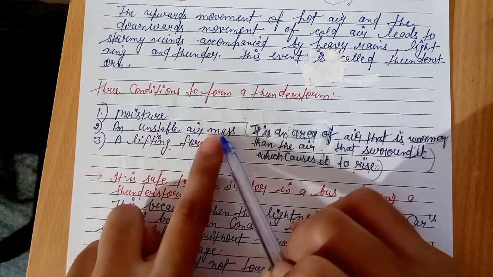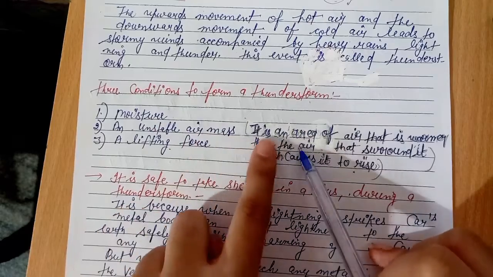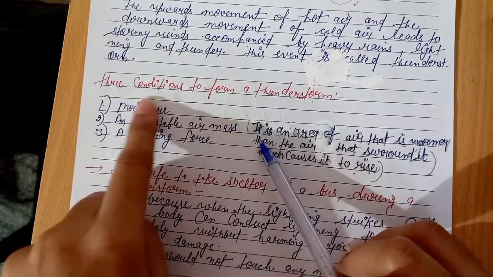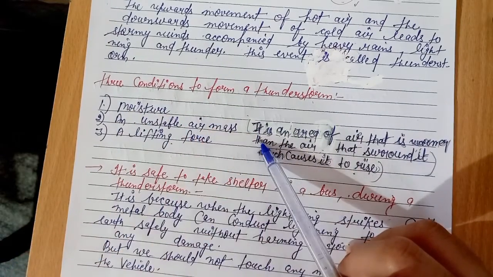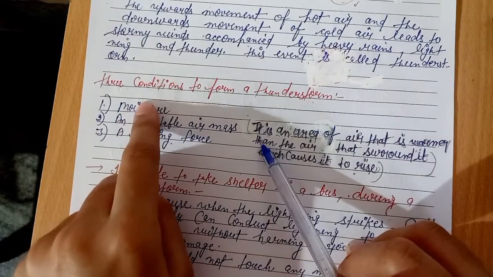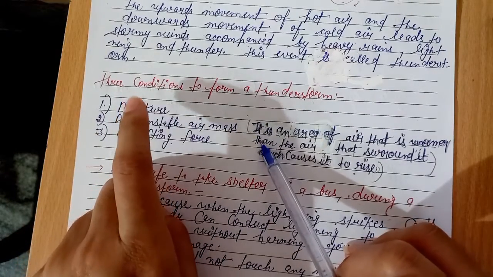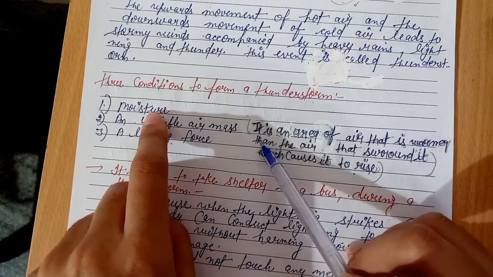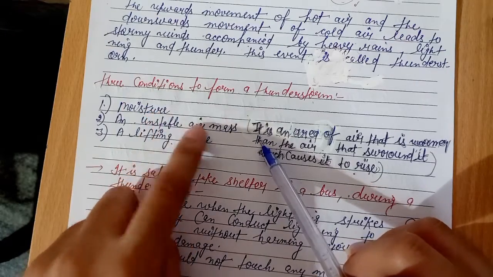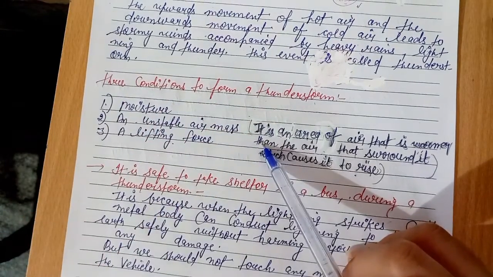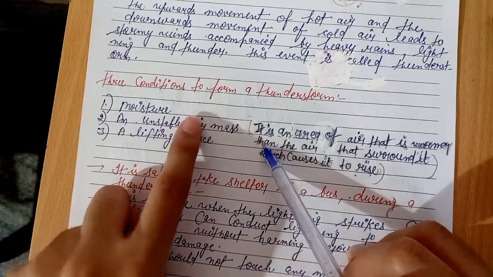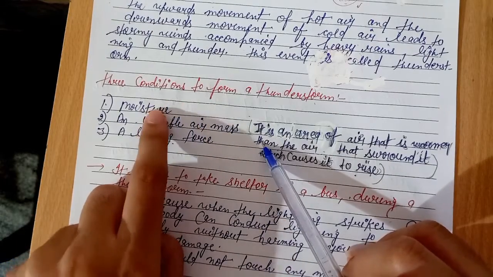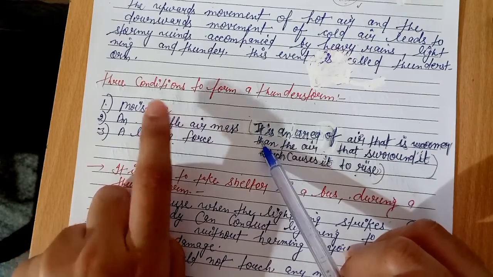Second is an unstable air mass, which leads to the difference in air pressure. Moisture does not lead to the difference in air pressure, because of moisture, cloud formation occurs. Previously, I told you that these three conditions lead to the difference in air pressure, but moisture is not included in that.